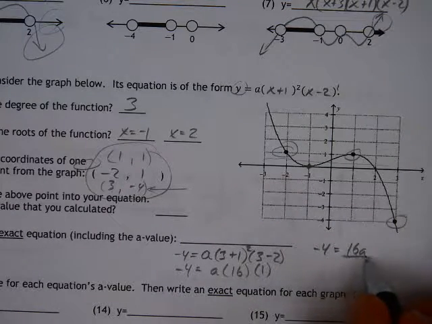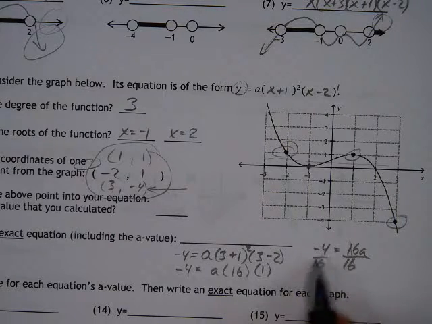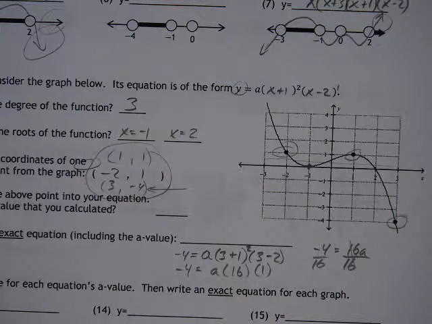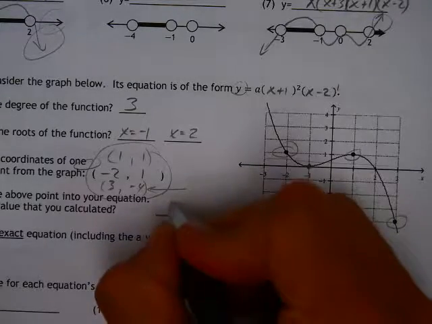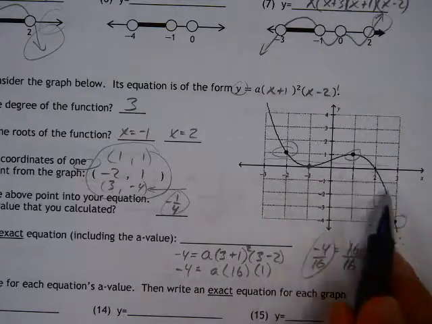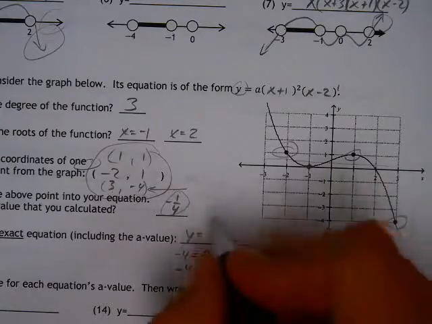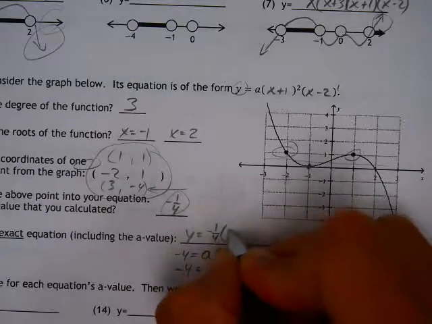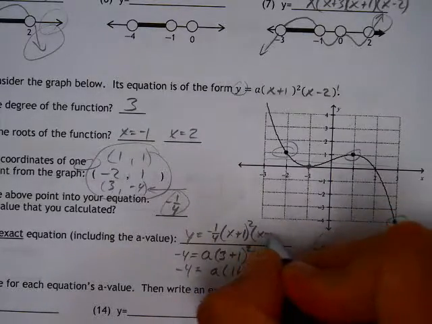We're solving for a, so divide by 16. And shame on you if you say, oh, well, let's just make it easy. That's a -4 because 4 goes into 16. That may be true, but you need to reduce a fraction, not just divide out of convenience. So you reduce that fraction, small number on top, bigger number on the bottom. It should be -1/4. That's your a value. We already talked about the fact that it's negative because the arrow is going down. So your equation is y equals -1/4, and then you've got x plus 1 squared, and then x minus 2.